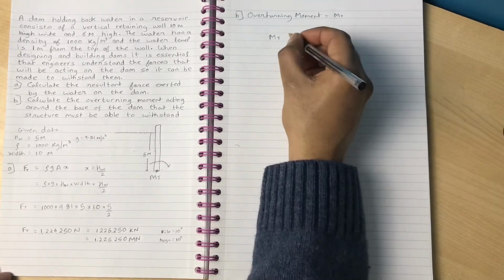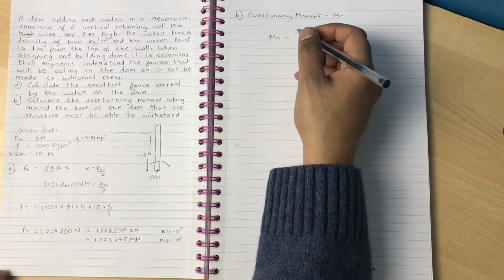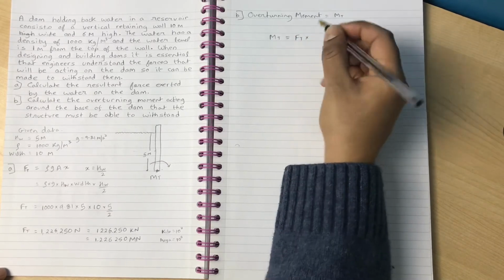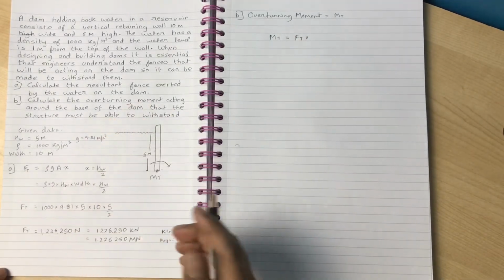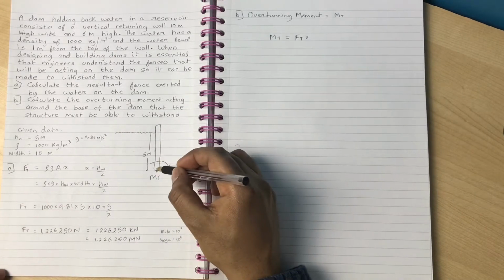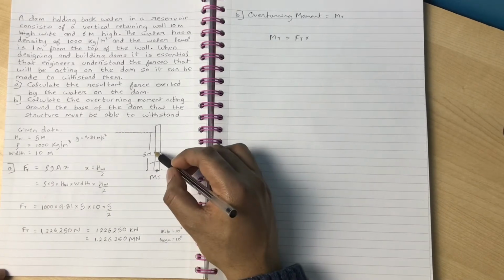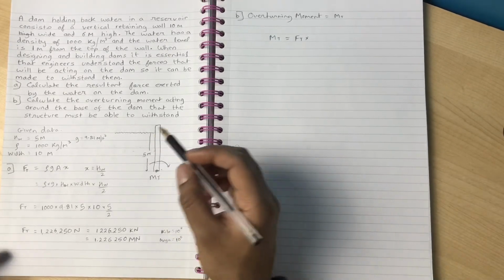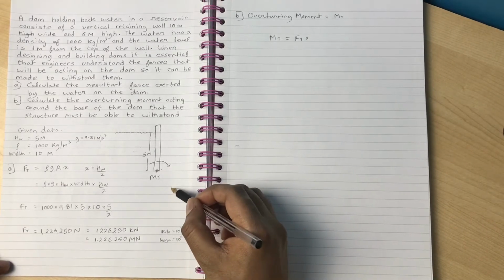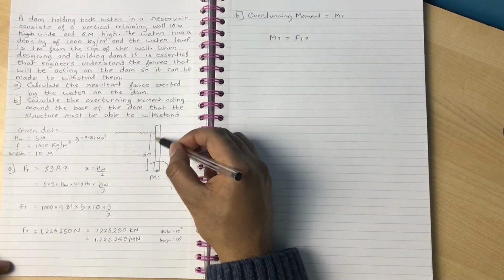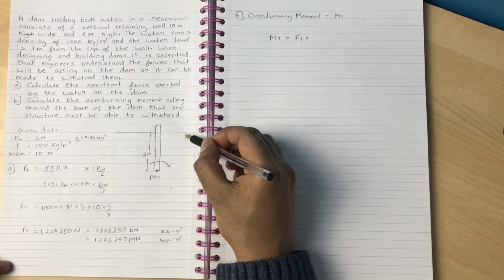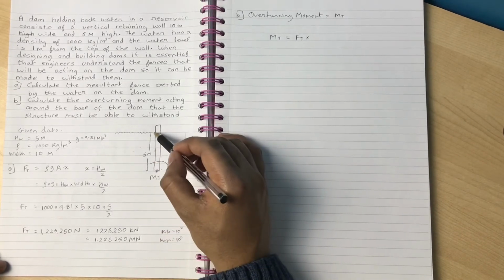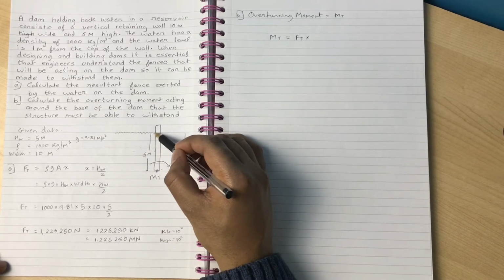This overturning moment is equal to the thrust, F thrust, that is the total thrust acting on the wall, times the distance at which all of this pressure is acting on the wall. Now in order to understand this concept, we got to understand the concept of center of pressure. So now imagine you got a triangle here, and I'm going to draw the pressure profile.